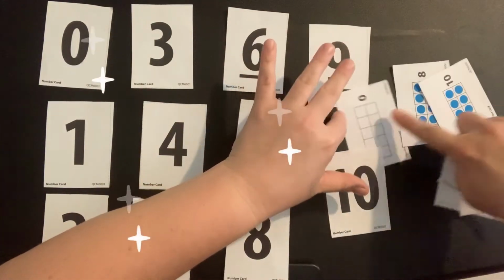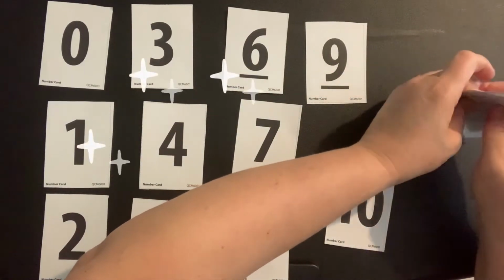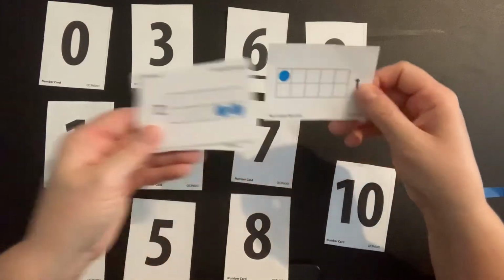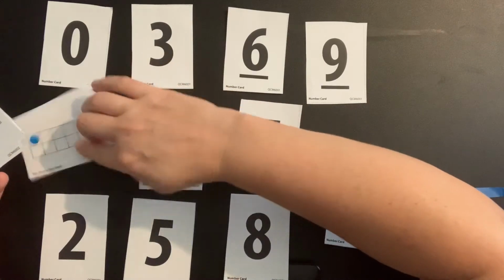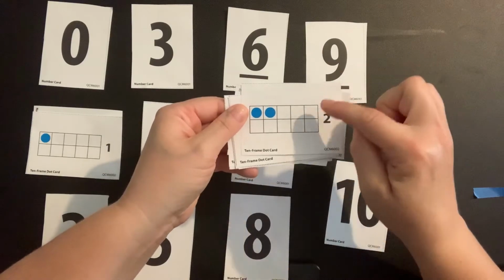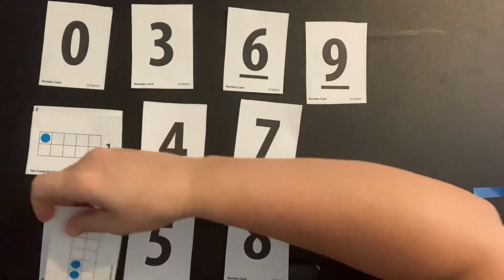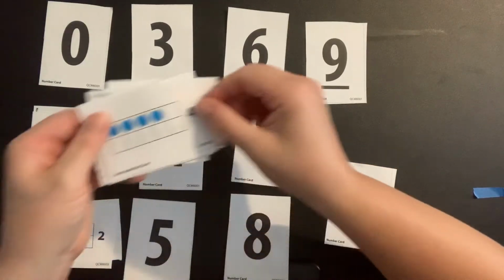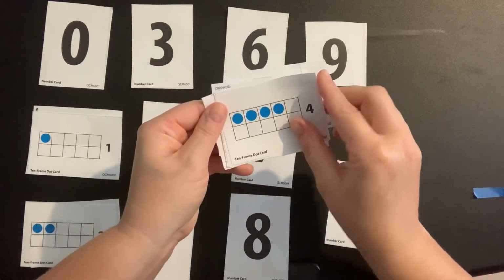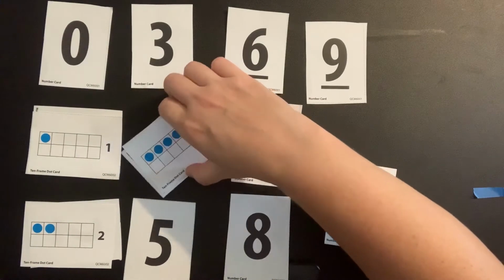It's kind of hard because they're very thin paper, but I think you can do it. Okay, so I have my number 1, and I can tell there's a 1 there, and there's 1 dot. So I'm going to match it up and turn it. All right, this one's upside down. That's 2 dots and 8 open spaces. 2 and 8 make 10. I'll put that one over here and turn it. Oh, I can tell this is 4 because it's 1 less than 5. There's 6 open spots. 4 and 6 make 10.